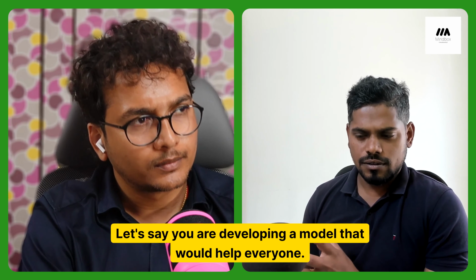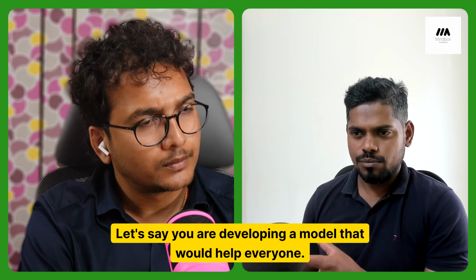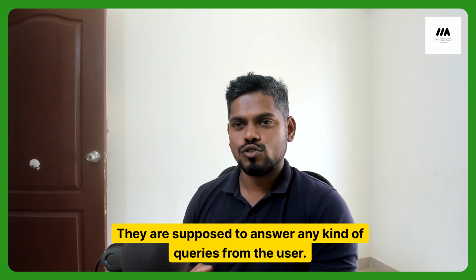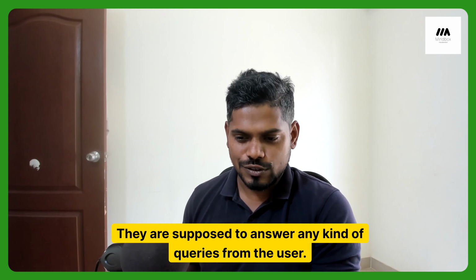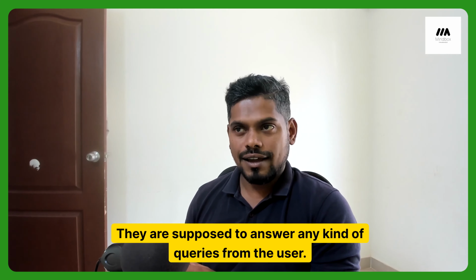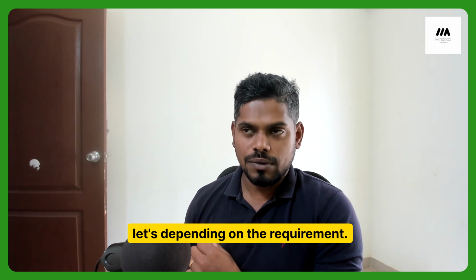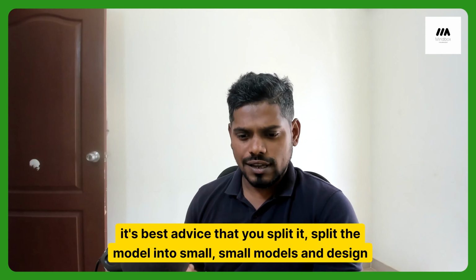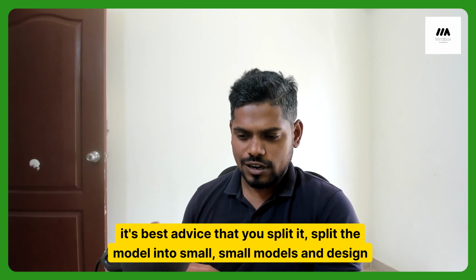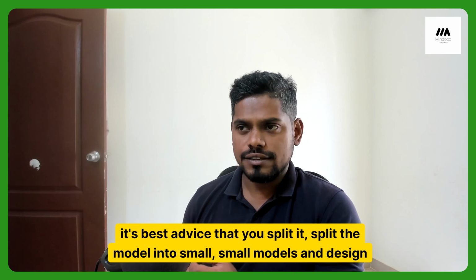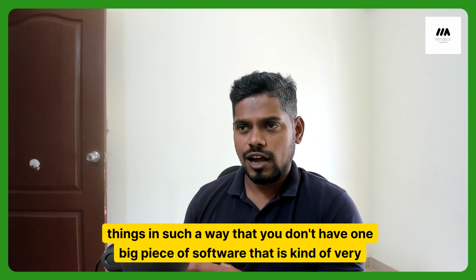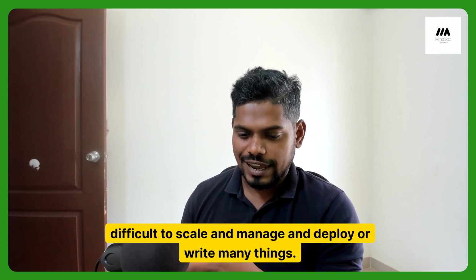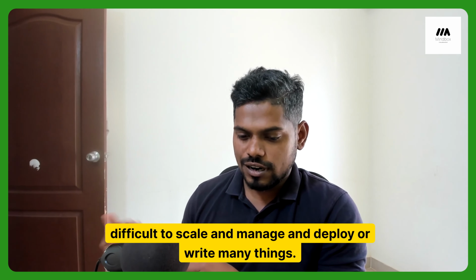Let's say you are developing a model that would help everyone. Think about a Gemini or ChatGPT-like model. They are supposed to answer any kind of query from the user. So depending on the requirement, if you are building such a complicated model, it's best advised that you split the model into small models and design things in such a way that you don't have one big piece of software that is very difficult to scale, manage and deploy.